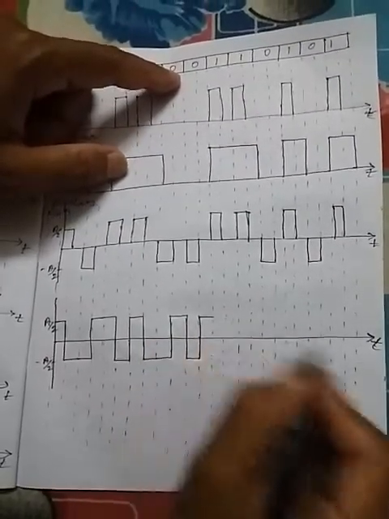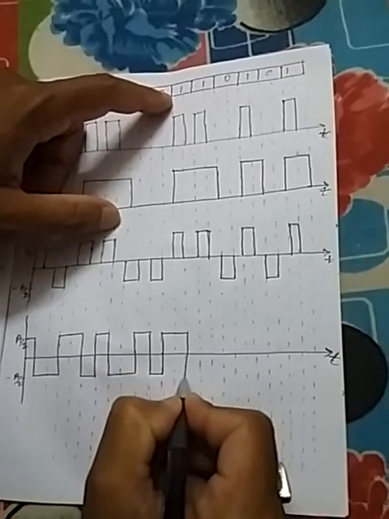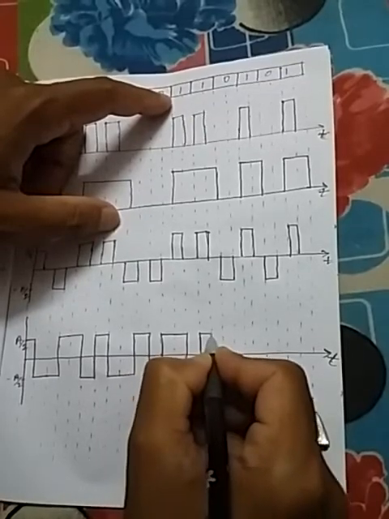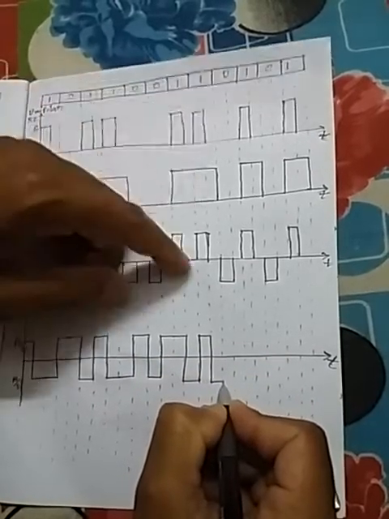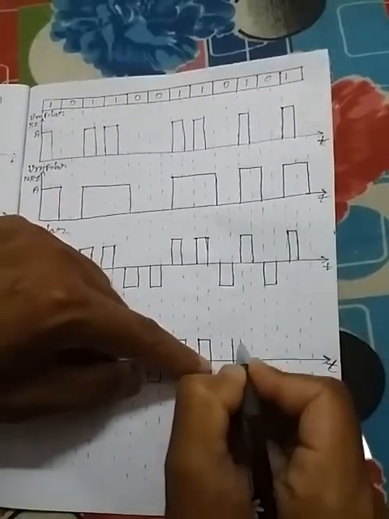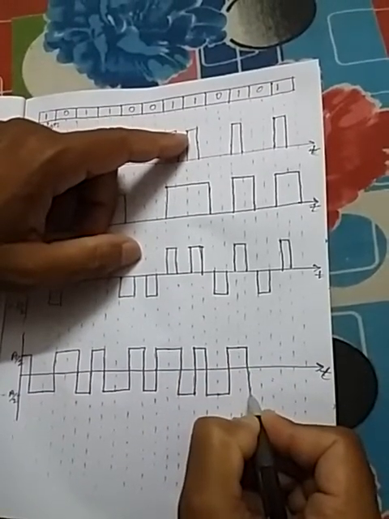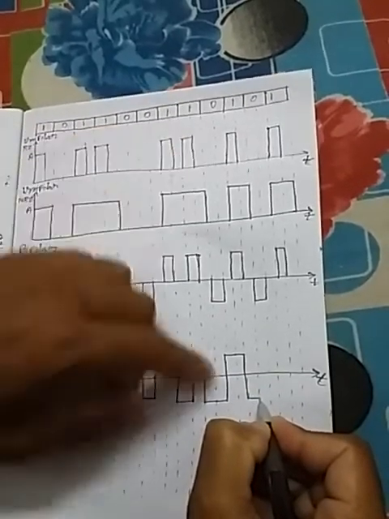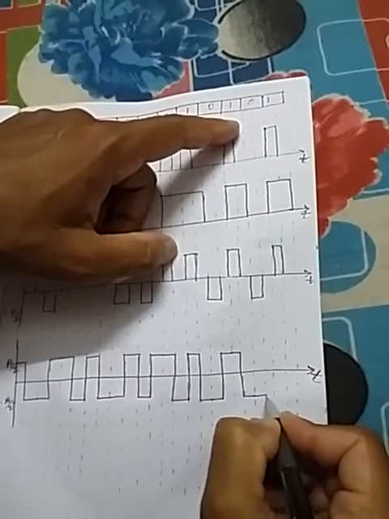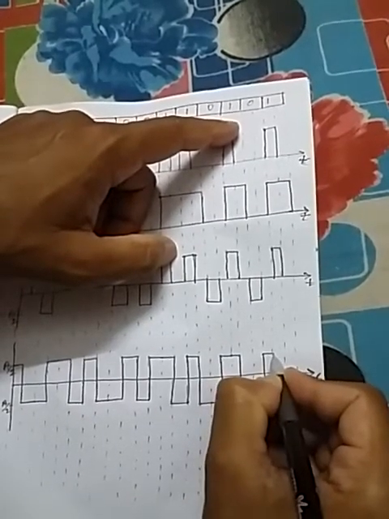This from negative to positive, since the bit is 0. Again the bit is 1, so positive in the first half and negative in the second half. Again the bit is 1, so positive in the first half and negative in the second half. Now the bit is 0, so negative in the first half and positive in the second half. The bit is 1, so positive in the first half and negative in the second half of the bit. Okay, now this is 0, so negative in the first half and positive in the second half of the bit.